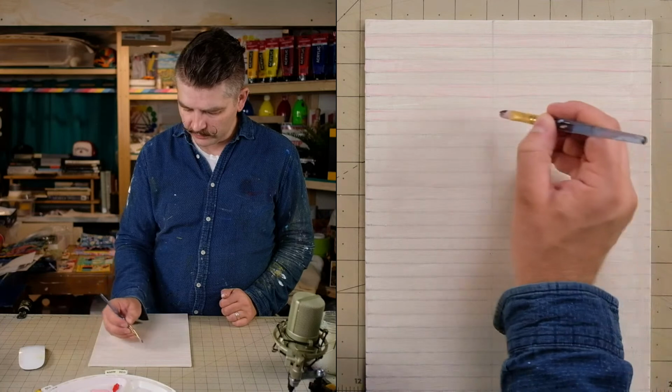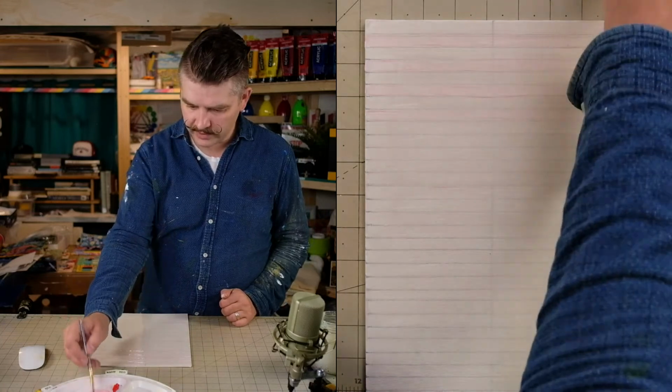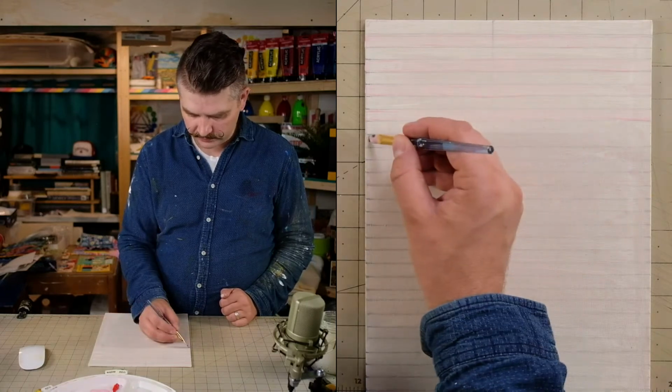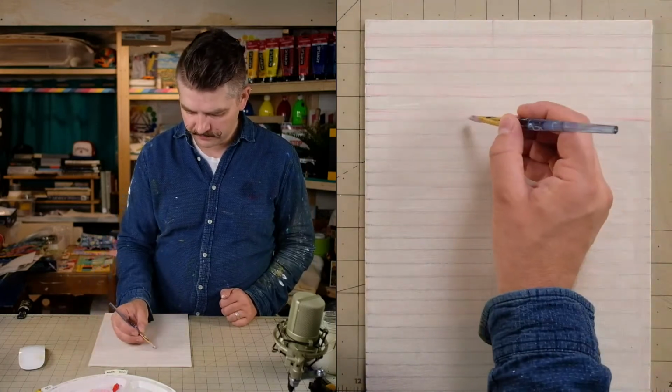versus the water on the beach, which is very thin and there's maybe 1 or 2 layers, and so we can see the sand through it, right?